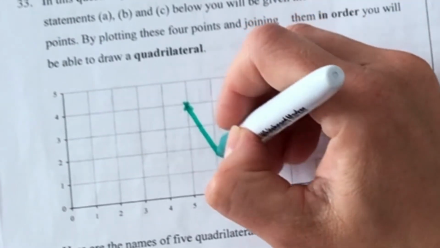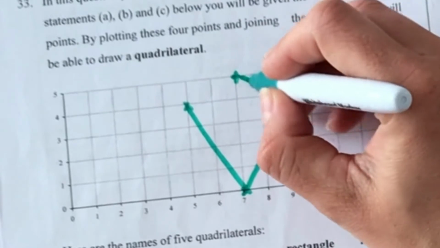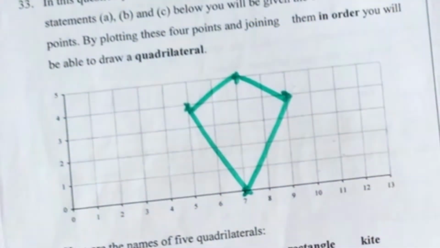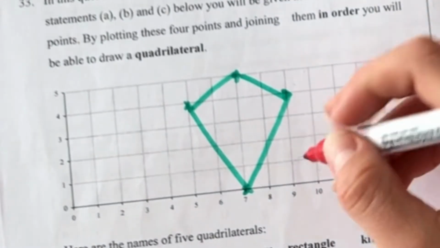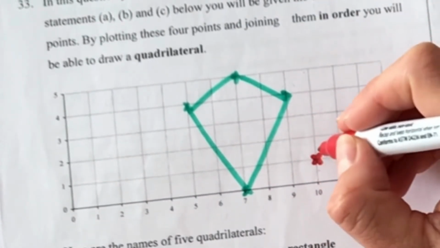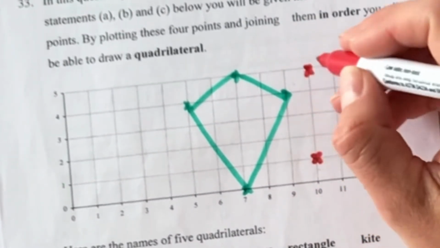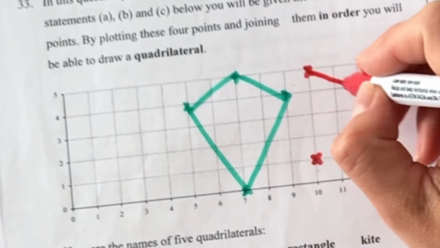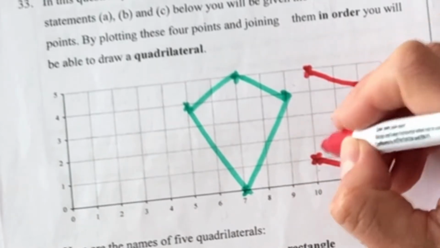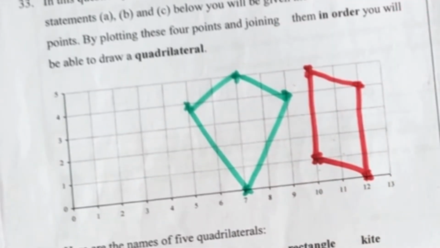If you join that up, you can see clearly that that makes a kite. And then for C, your coordinates are 10 1, 10 5, 12 0, and 12 4. Again, if you join those up, you can see that you have made a parallelogram.